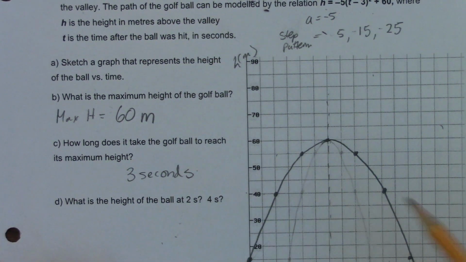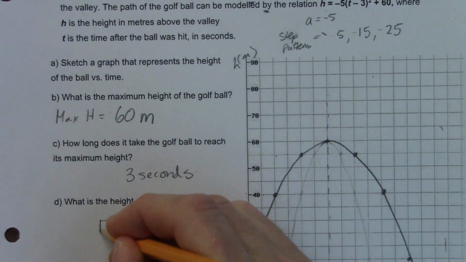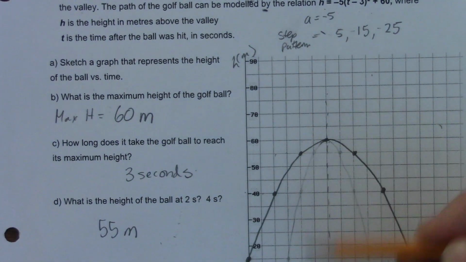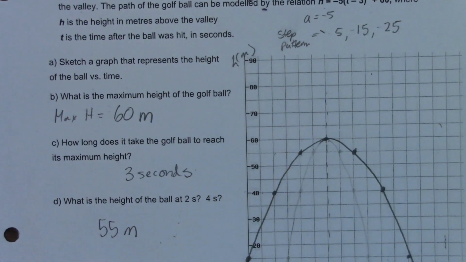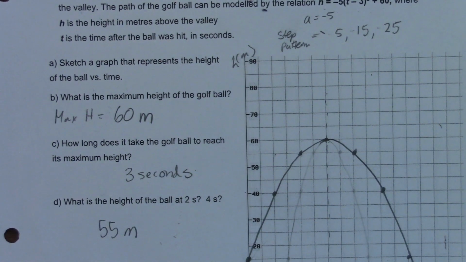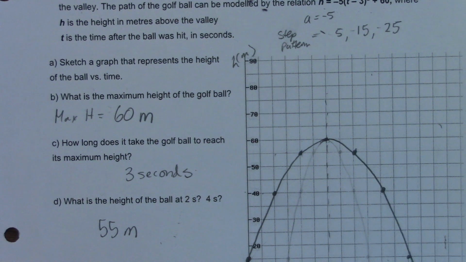Yeah. 2 seconds is 55 meters. And 4 seconds is 55. Yeah, 55 right here. 2 seconds, 55. 4 seconds, 55. What do you notice? Let me reframe that. What do you notice at 2 and 4 seconds?